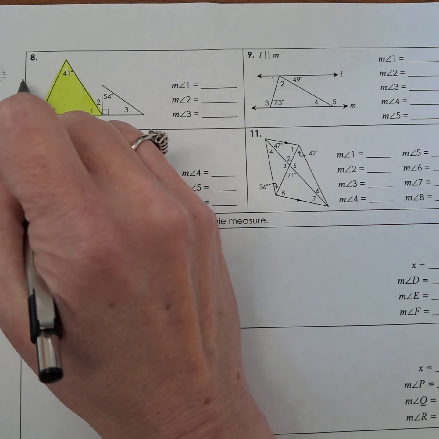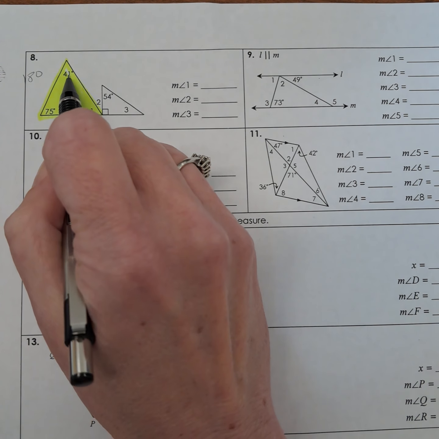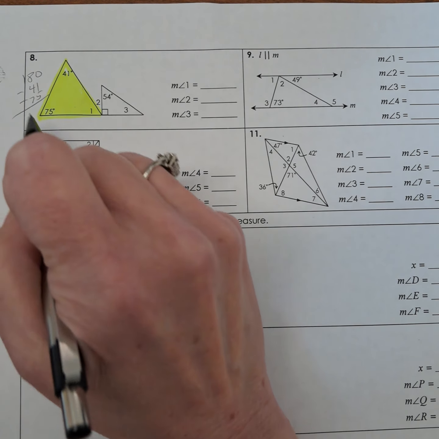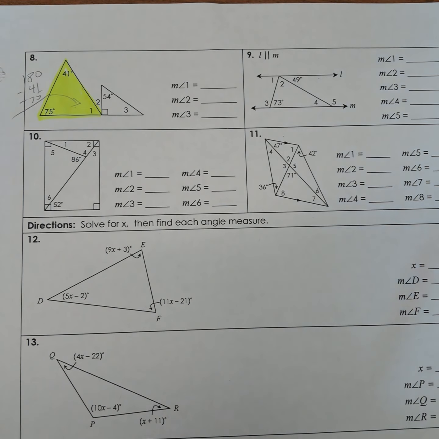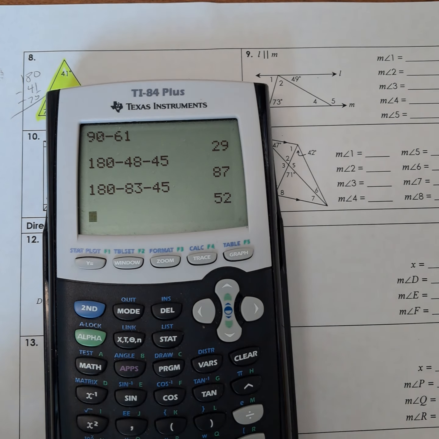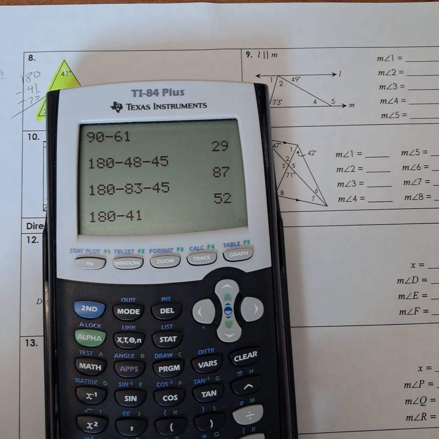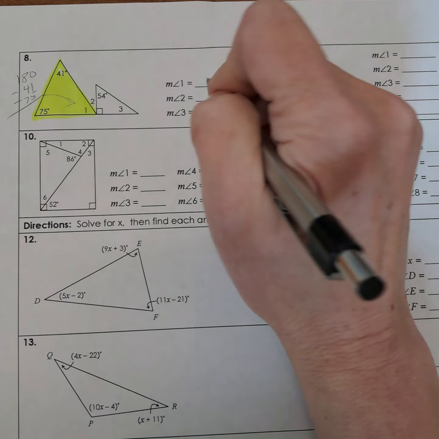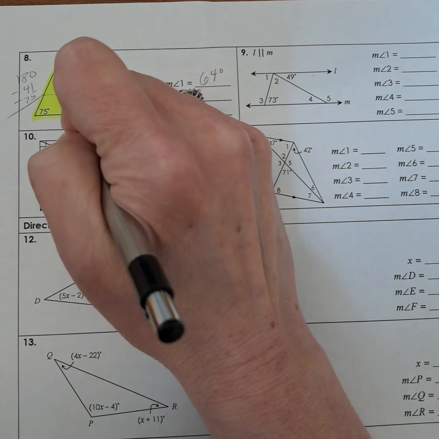So here goes. I'm going to take 180, and subtract 41 and also the 75. That's going to get me angle 1. So 180 minus 41 minus 75 is 64. All right, angle 1 is 64.